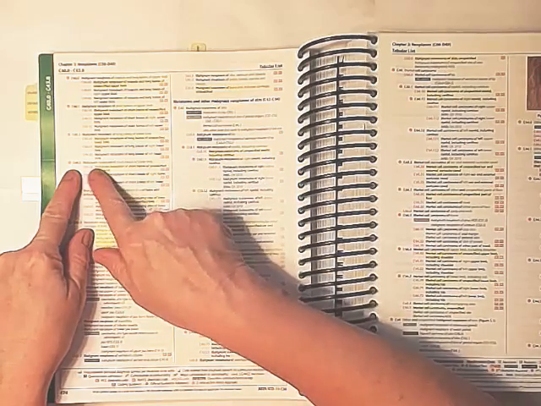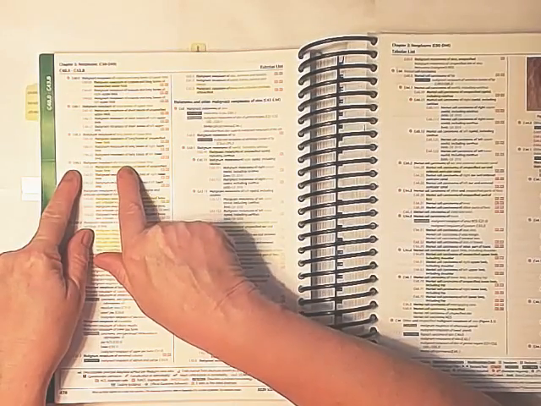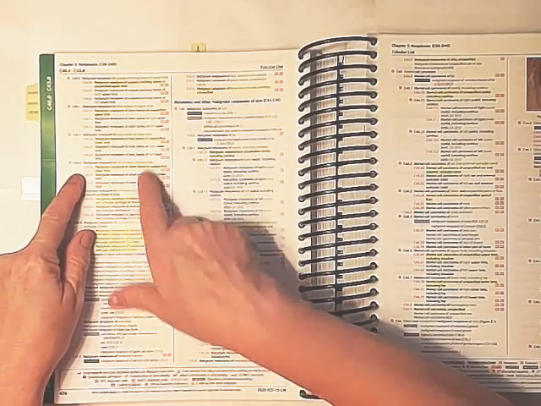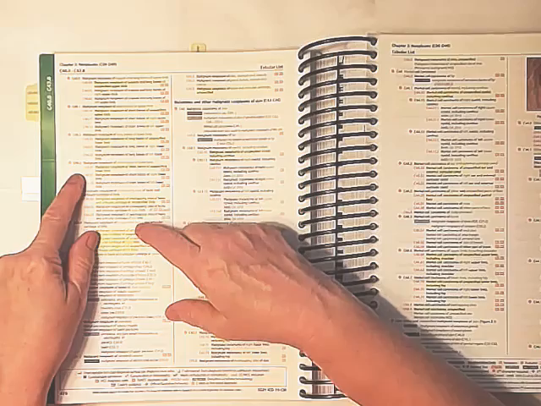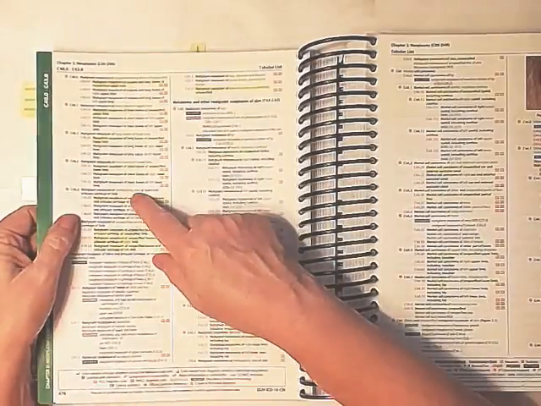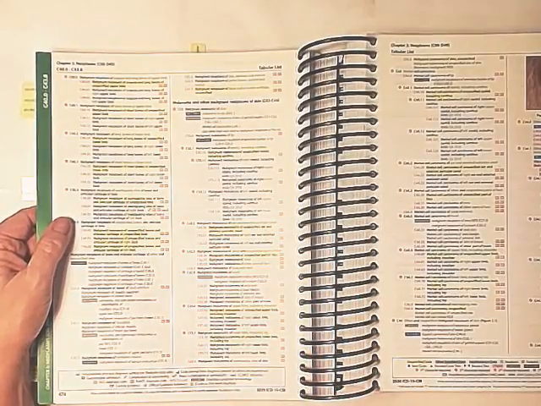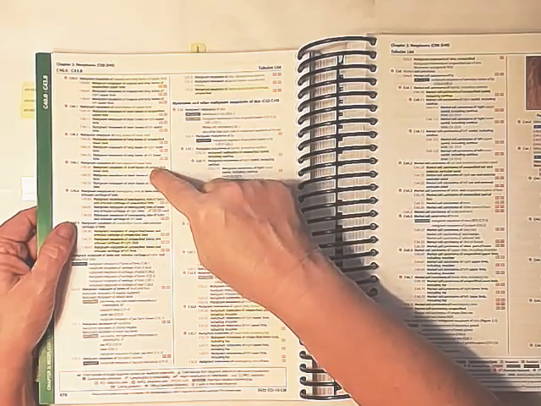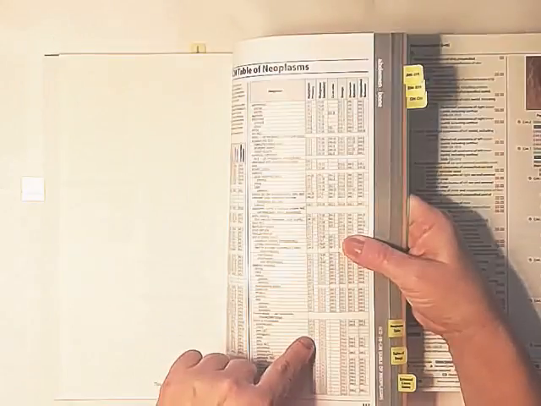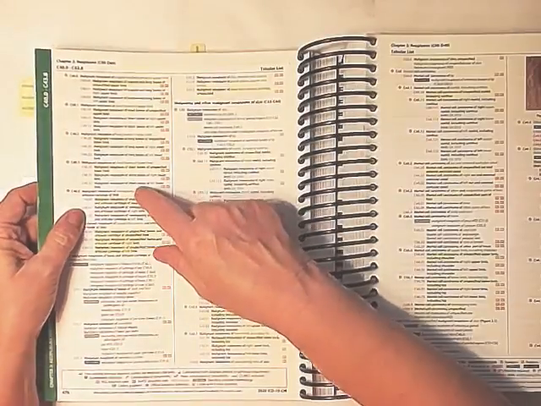C40.3. So this is malignant neoplasm of short bones of lower limb. So we had calcaneus. So the index or the neoplasm table told us to go here. So the calcaneus would be short bones of the lower limb. It did say 40.3, right? I'm not just making it up. Okay, it's been a long day.